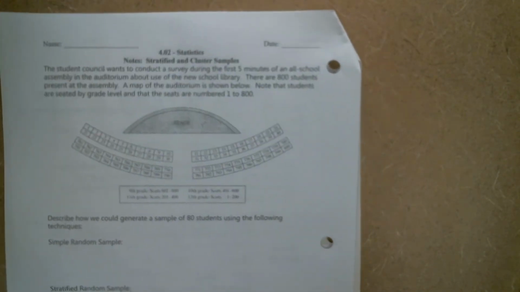All right, so let's take a look here. Student council wants to conduct a survey during the first 5 minutes of an all-school assembly. All-school assembly. Remember when those could happen? In the auditorium about the use of the new school library. There are 800 students present at the assembly. A map of the auditorium is shown below. Note that students are seated by grade level and the seats are numbered 1 to 800.